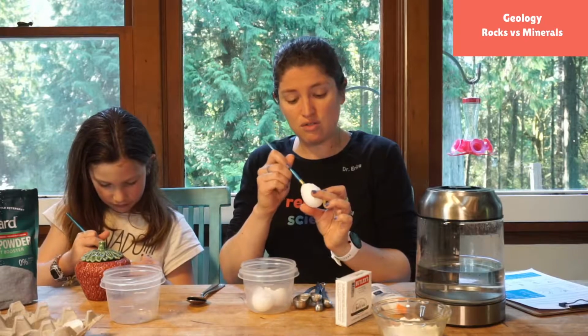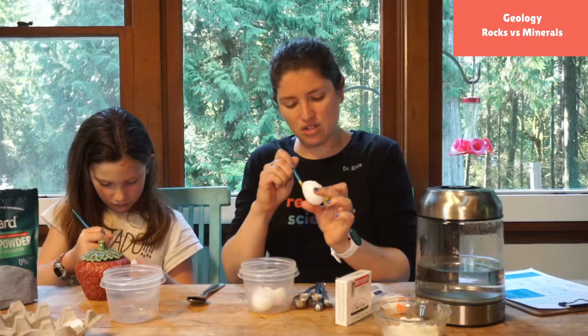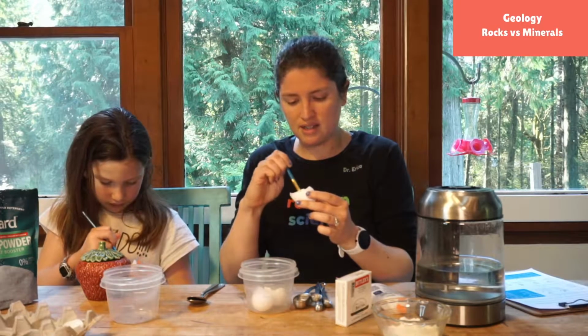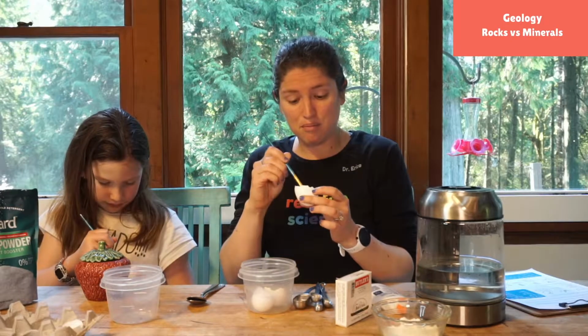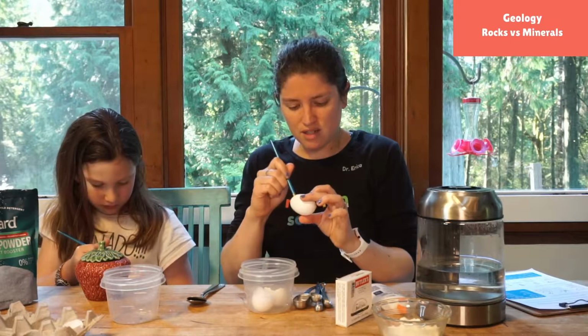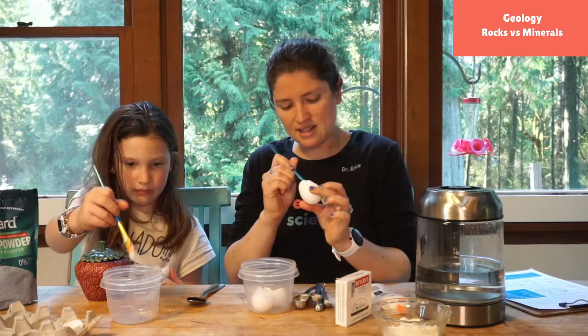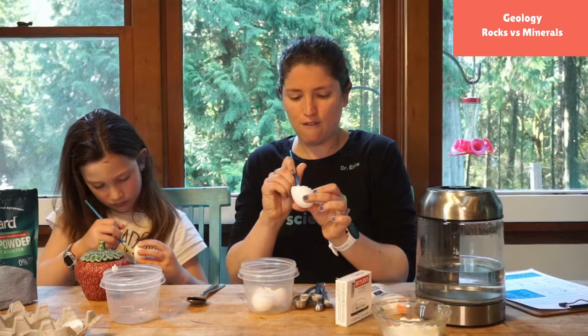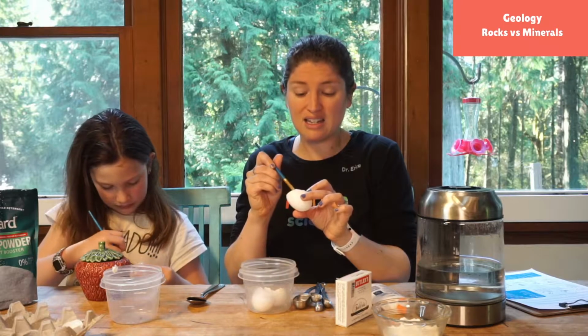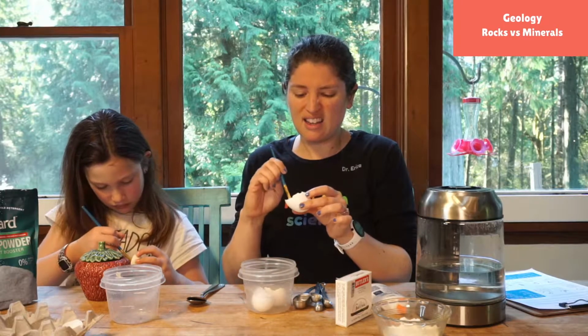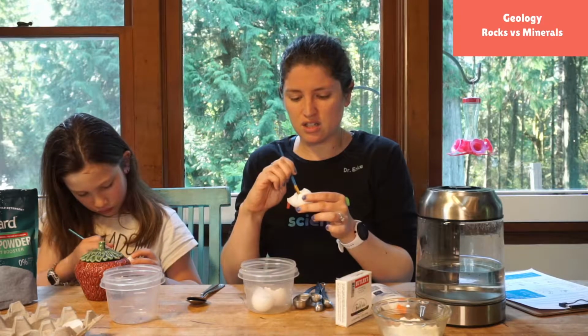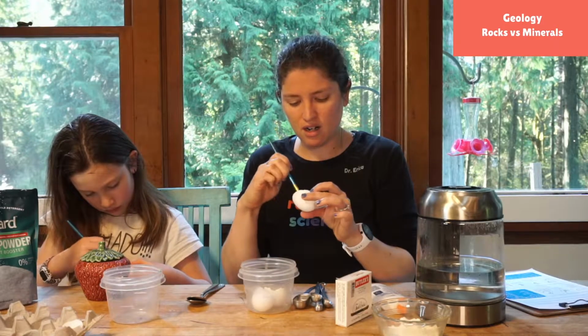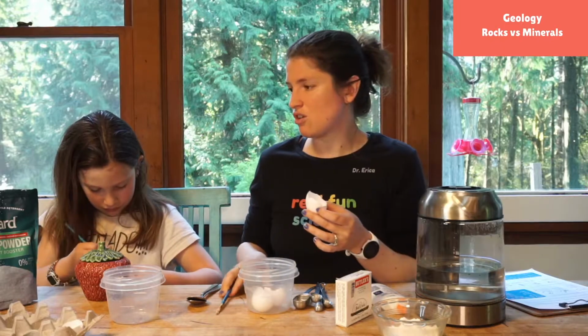So if you're going to use salt, add salt over this glue that we're painting on, or if you're going to add borax. The reason we do this is it acts as seed crystals. It acts as a starting point for your crystals as they begin to dry, and it gives you really nice crystals. They grow a little bit bigger because they have something to start on.